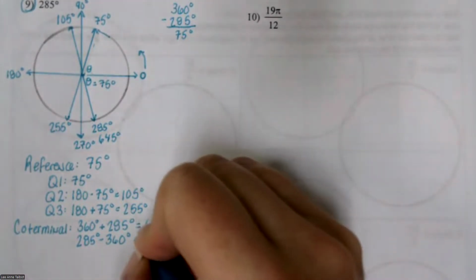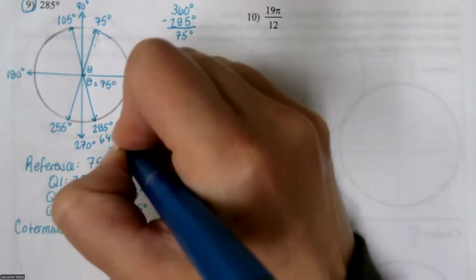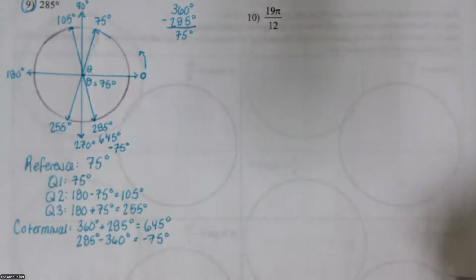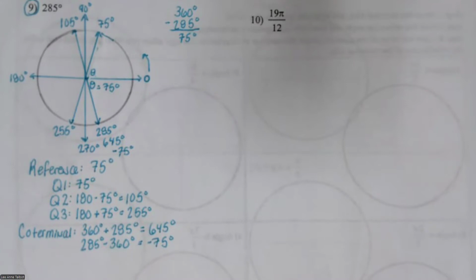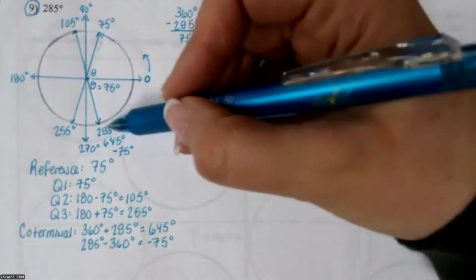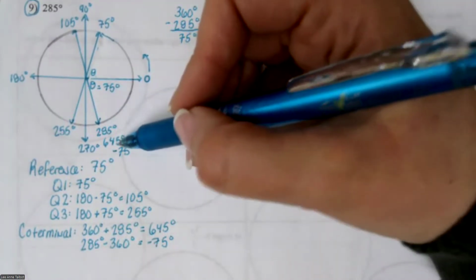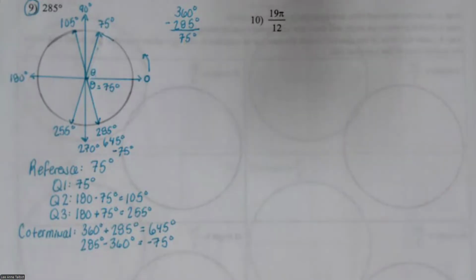Oh, duh. I feel so stupid. It's also negative 75. Of course it is. Wow, that was my dumbest moment of the day, I hope. Okay, so this little angle right here is 285. It's also 645, and it's also negative 75, and it's also infinite other things.